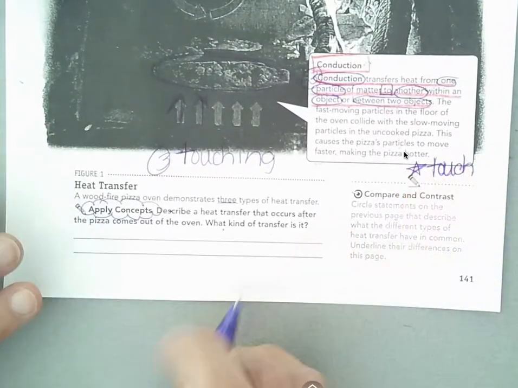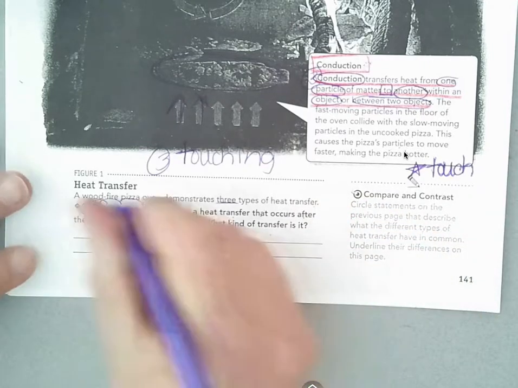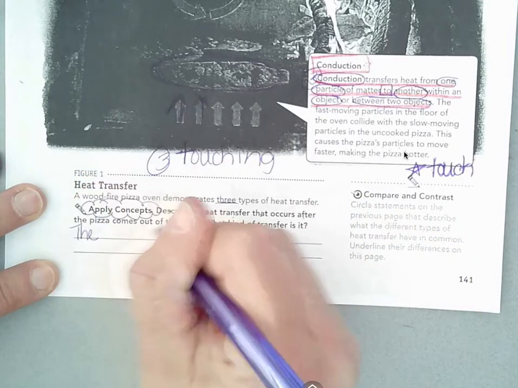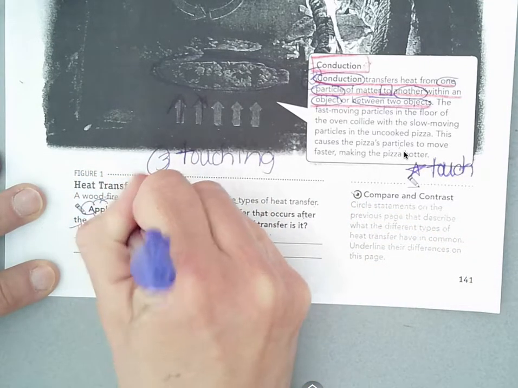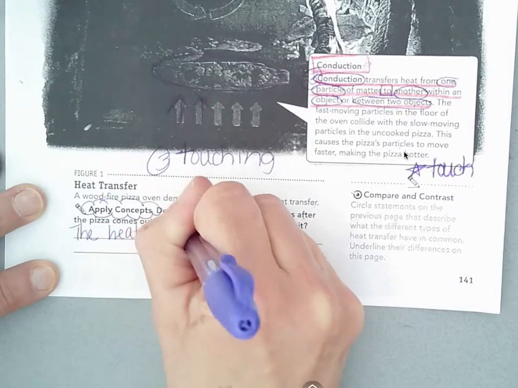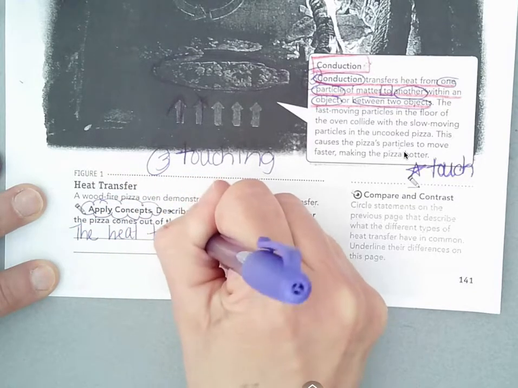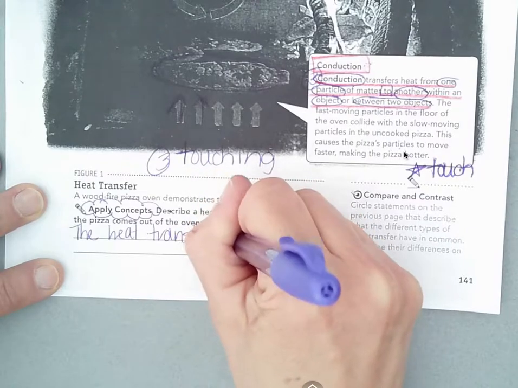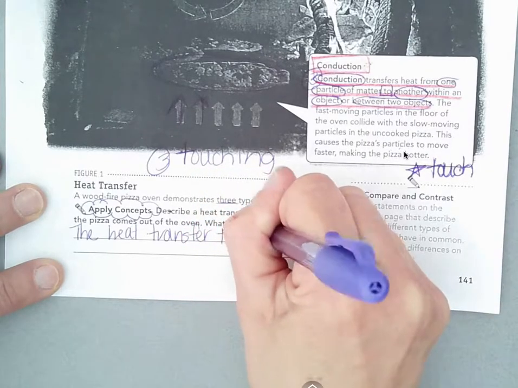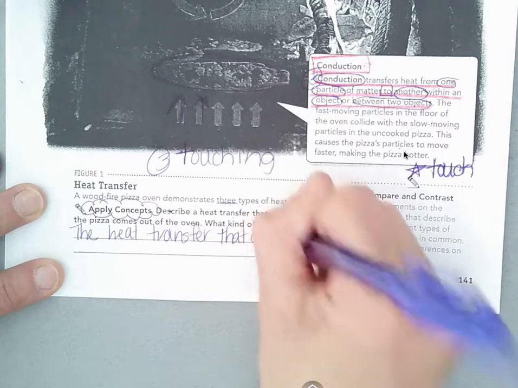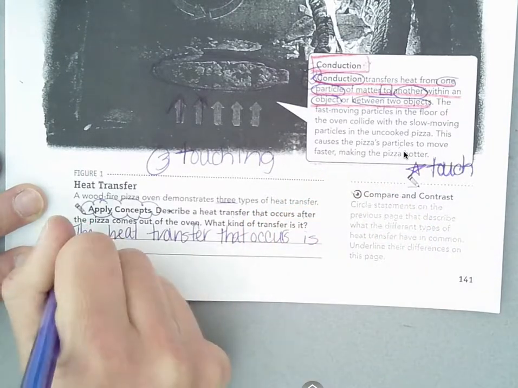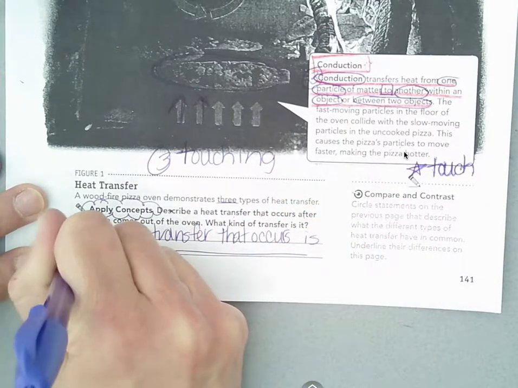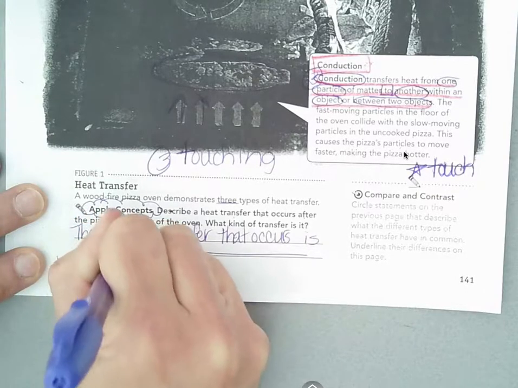Okay, here's what you're going to write. The heat transfer that occurs is what? Because, and then you tell us why.